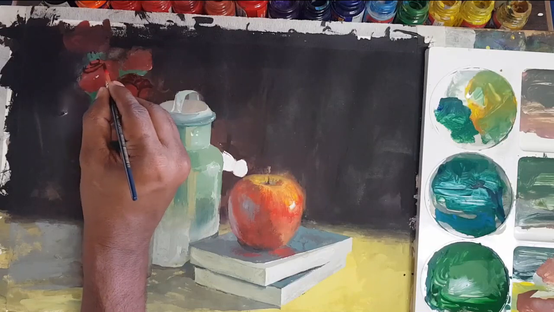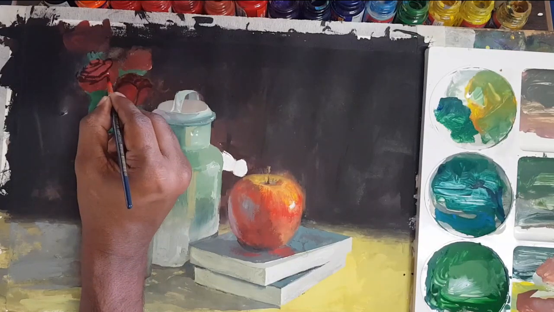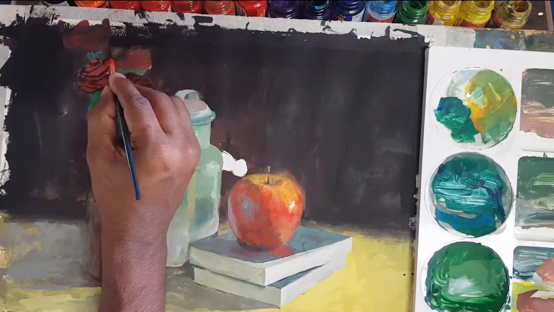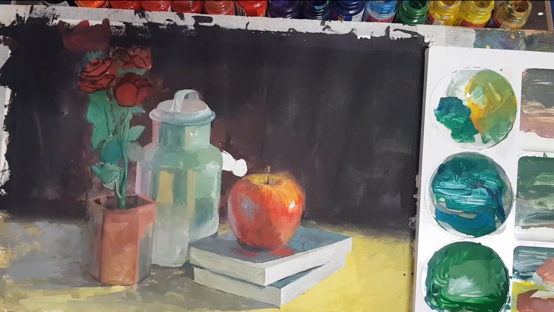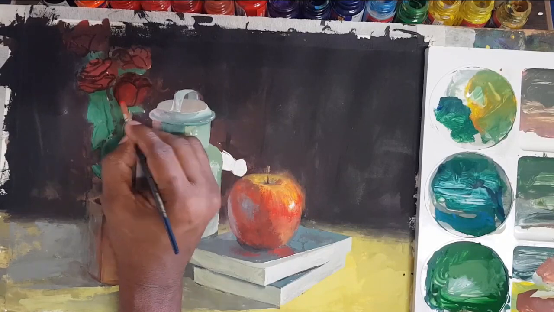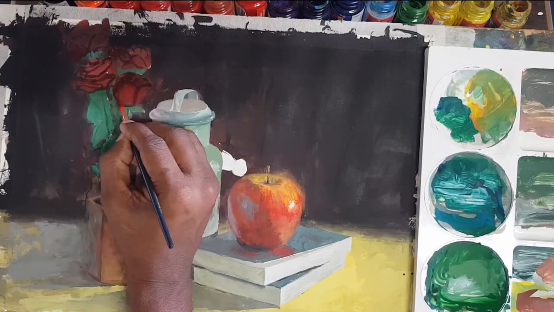So here I am going towards the foreground now. Yes, I told you the cloth was in lemon yellow or cadmium yellow. So somehow I wanted to show that the yellow cloth is in front. And I continuously kept playing on this area.